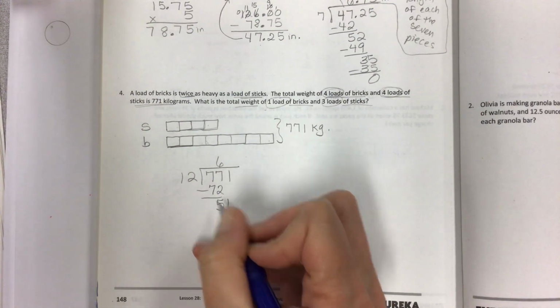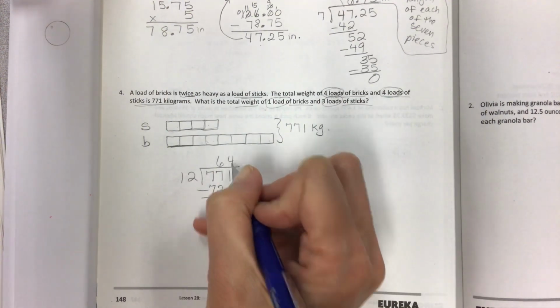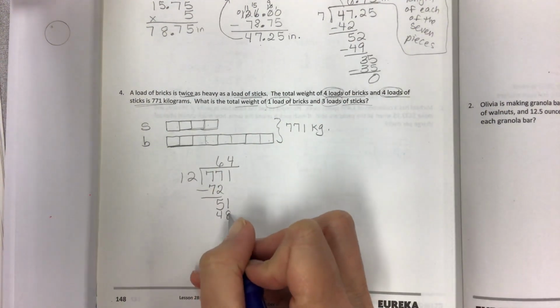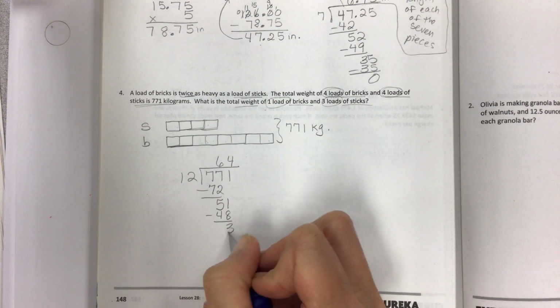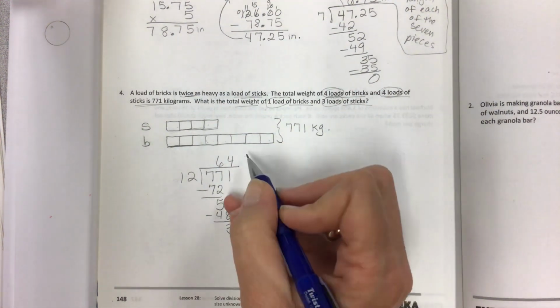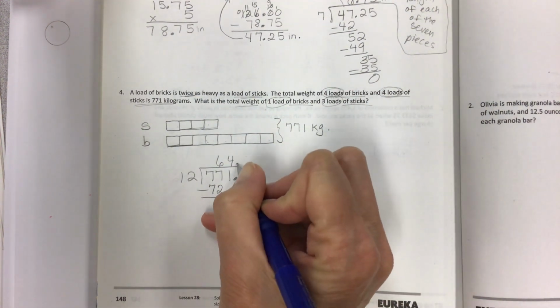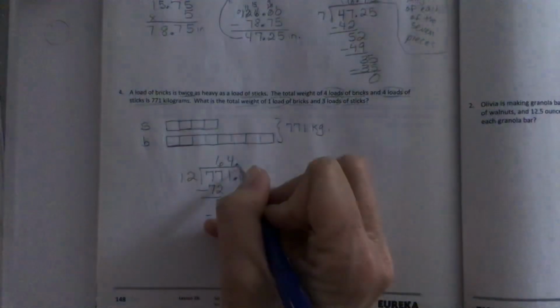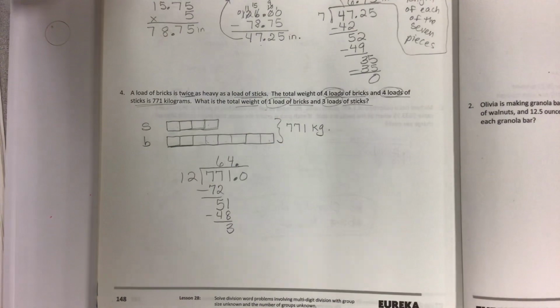And then bring down the 1. This is not even, but I can do 4 times 12. And get 48, 49, 50, 51. Now I have 3 left, and I want to know exactly what it is. So I'm going to annex a decimal. Oh, there it goes. There's our fun time. I have to get up and dance around a little bit.